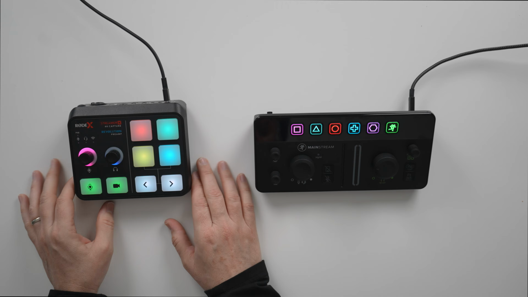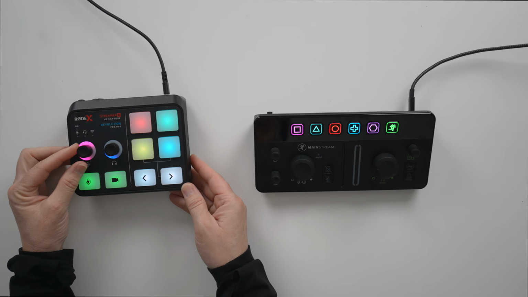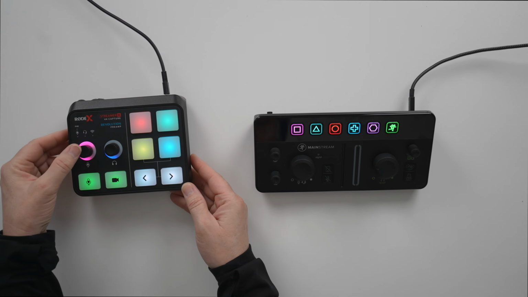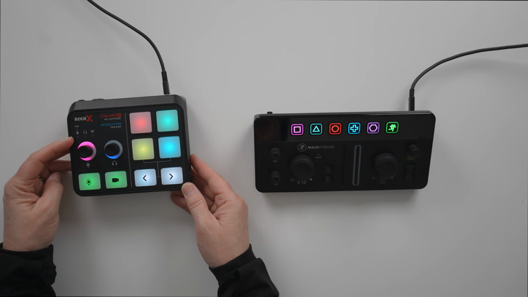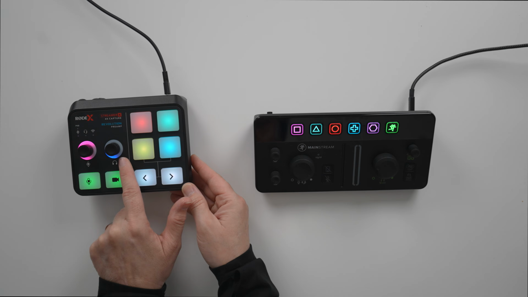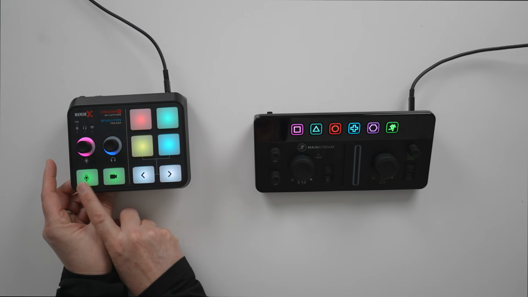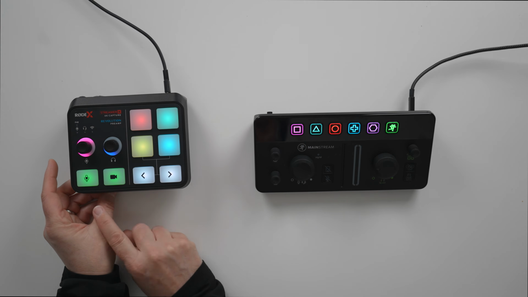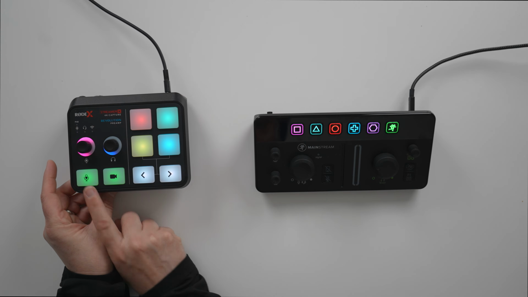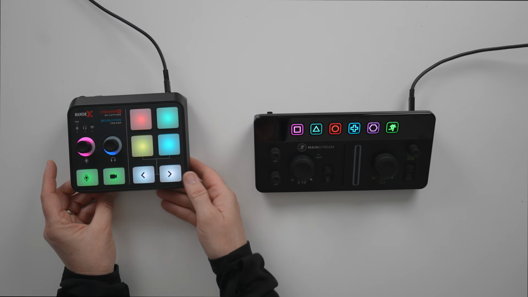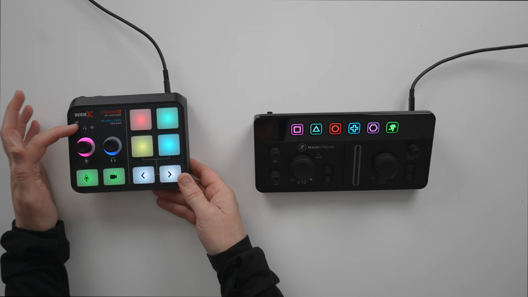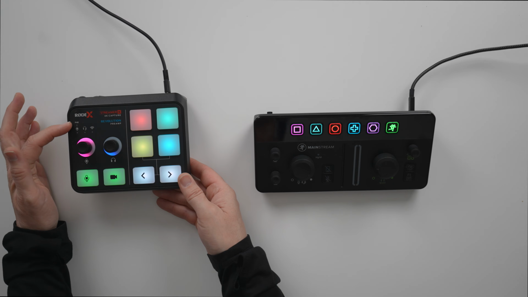First up is the Rode Streamer X. You have your gain knob here. You can also click on this knob and you can change your audio input sources. You have your headphone volume right here, and then you can also mute or unmute your audio and your video on the front of this device. There's also a phantom power indicator here on the front. So if your microphone does require phantom power, you can turn that off or on depending on whatever microphone you're using.